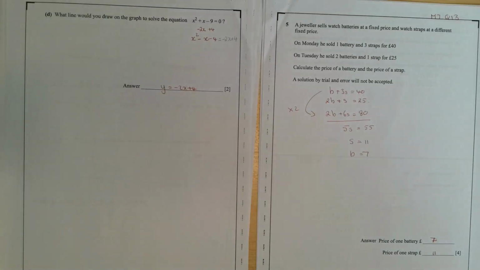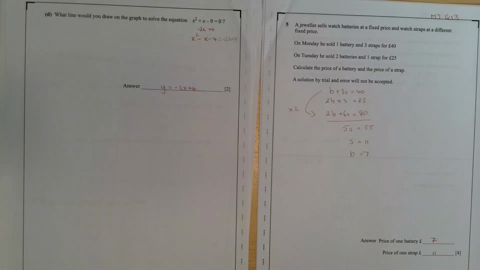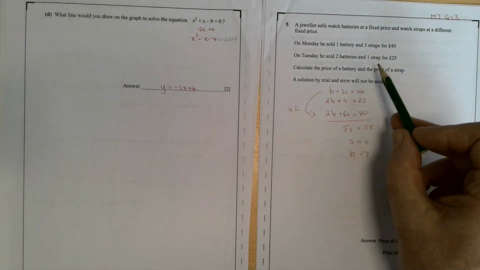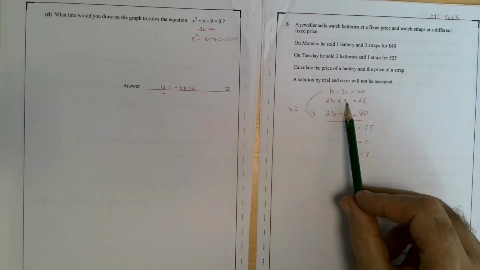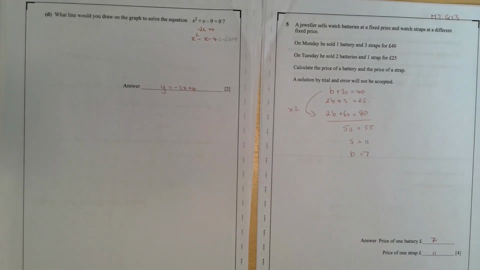Okay. Question 5. A jeweler sells watch batteries at a fixed price and watch straps at a different price. On Monday he sold one battery, we'll call that B, and 3 straps for £40. So B plus 3S is 40. On Tuesday he sold 2 batteries and 1 strap for 25. So 2B plus S is 25. And we've been asked to work out what is the battery price and the price of a strap.